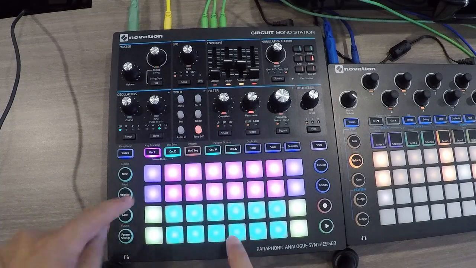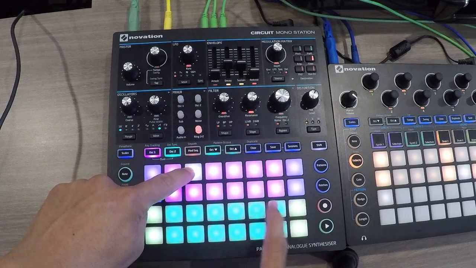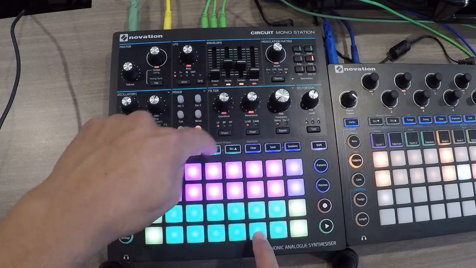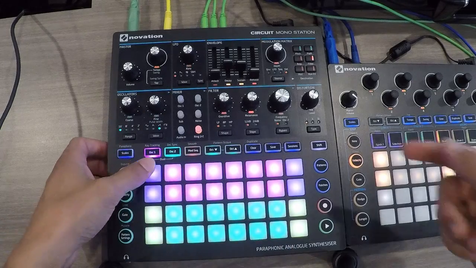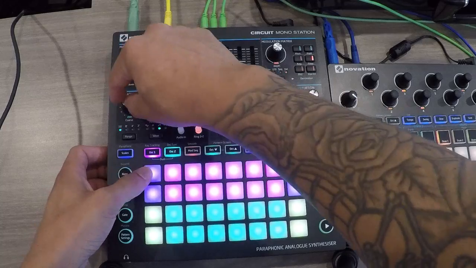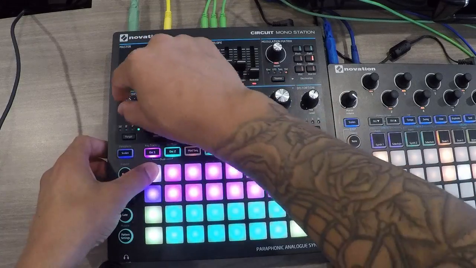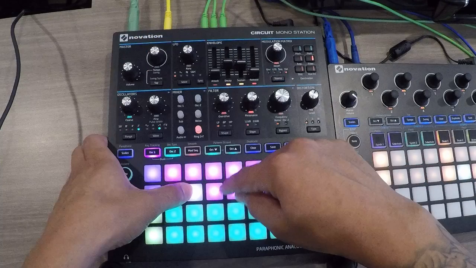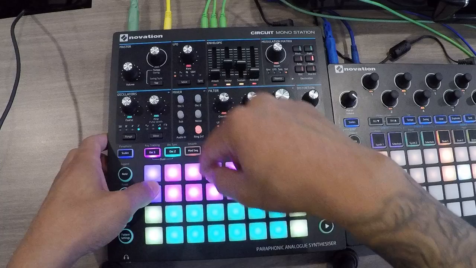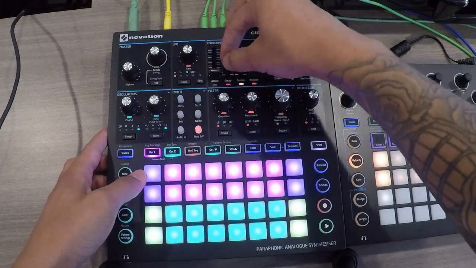So I can go up an octave. Or I can just go ahead and fiddle around with the oscillator tuning itself. That's kind of cool. We can make that a little more bell-like.